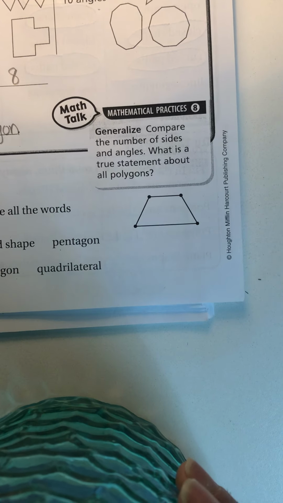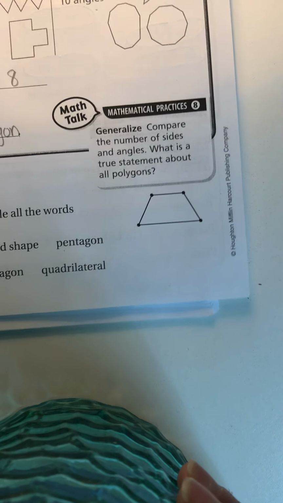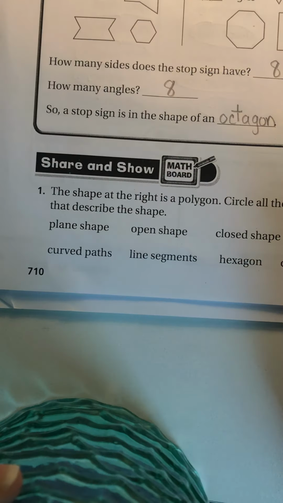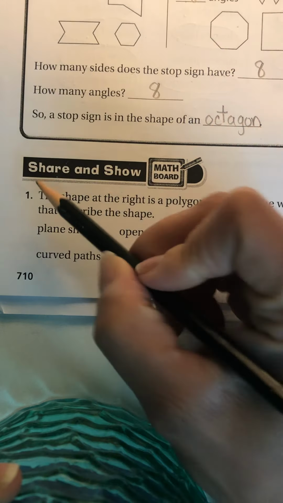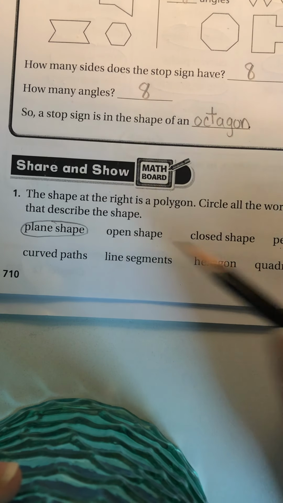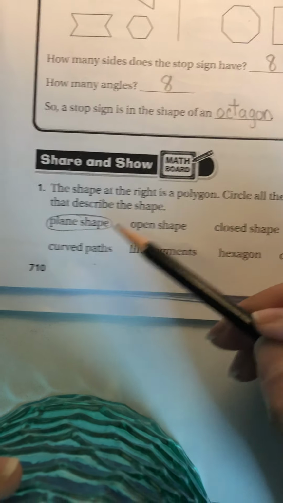So here is your shape. It's 4-sided. And we have to circle all the information that is true about this shape. So let's see if we can figure these out. Is it plane? Yeah, it's a plain flat figure, so you should be circling. Does it have curves? No. Is it open? Well, if I go back and look at it, no, we don't circle.